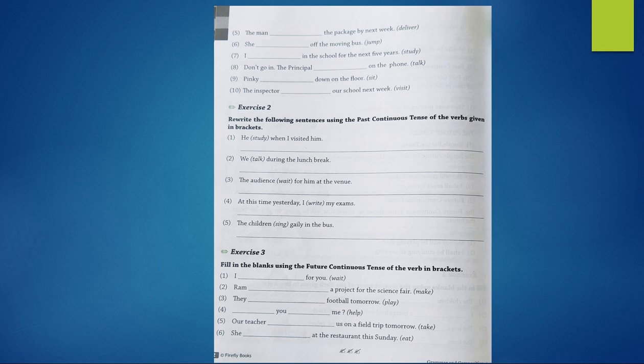Okay, the fourth one is a little bit difficult, so let's take up the fourth one. And the last two, you do it. Dash you dash me. So what should be the answer? Will you be helping me? I hope it's clear to you. So will, and after that you, and then be, it should be there. Okay.